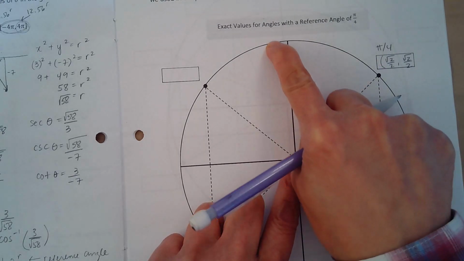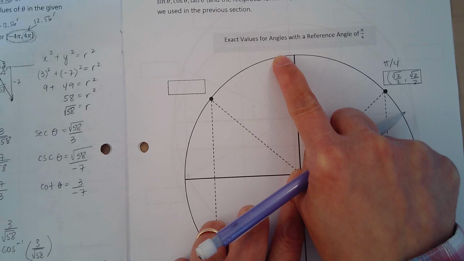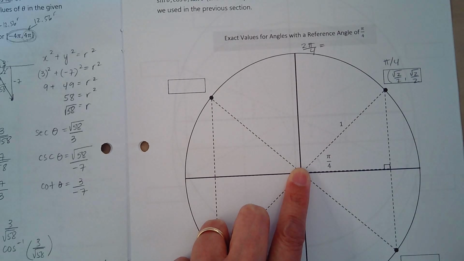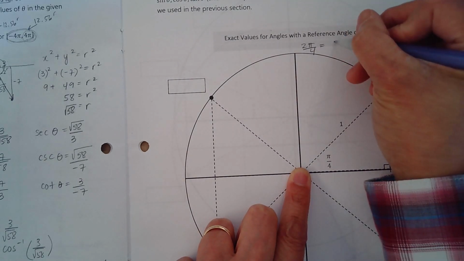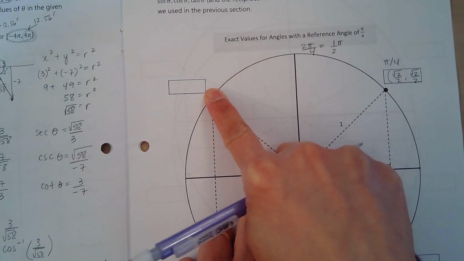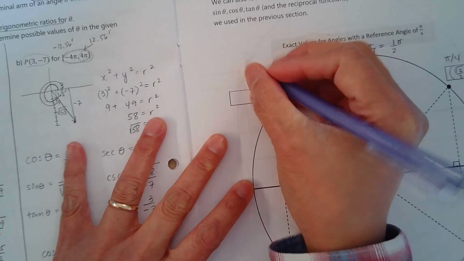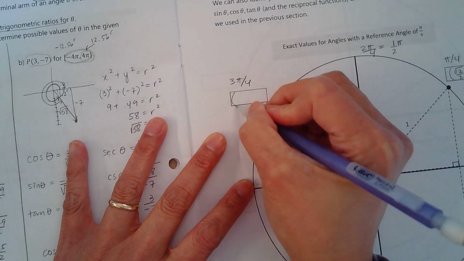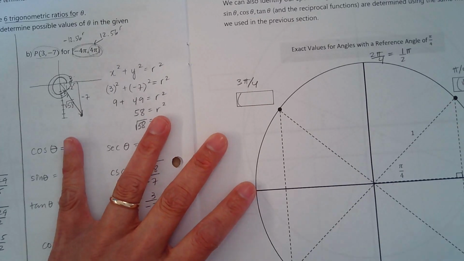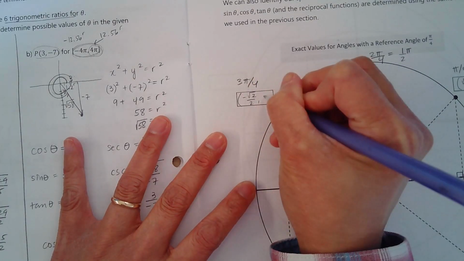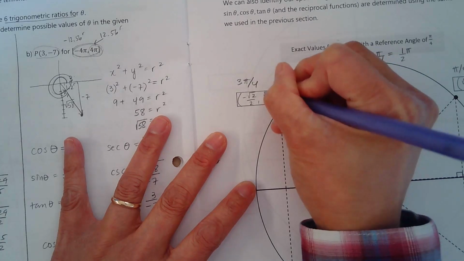What would this be? 2 pi over 4. But we know 2 pi over 4 is the same thing as pi over 2, right? What would this be? Yeah, so it's going to be 3 pi over 4. And what's the x and y values for those? Negative root 2 over 2 and positive root 2 over 2.